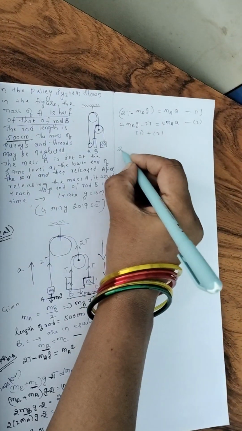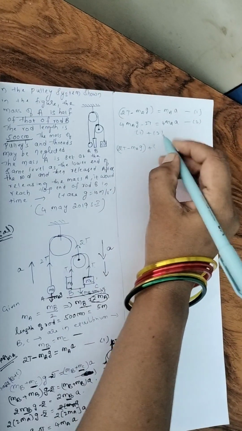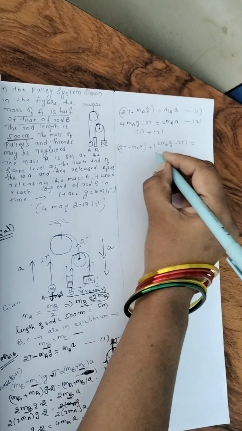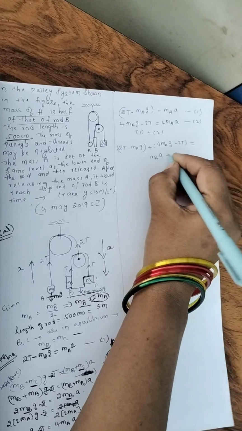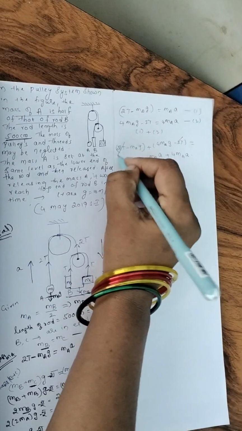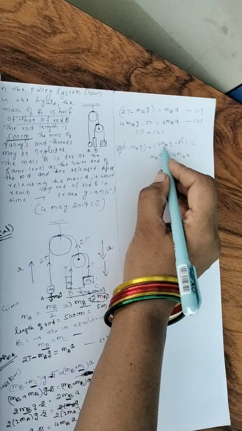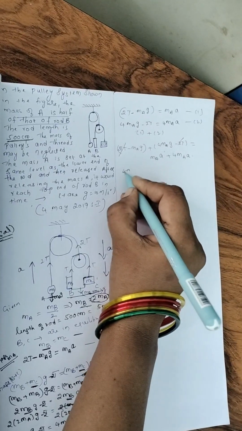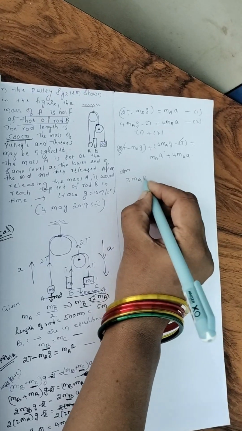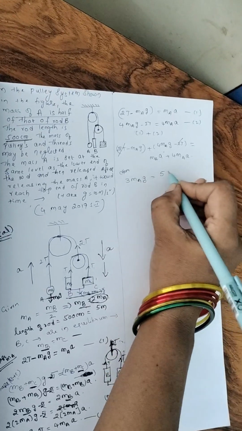Now what will you get? 2T minus MAG plus 4 MAG minus 2T is equal to MAA plus 4 MAA. So plus 2T minus 2T strikes off. Now first I'm writing the positive term: 4 MAG minus MAG is 3 MAG. That is equal to 4 MAA plus MAA, 5 MAA.